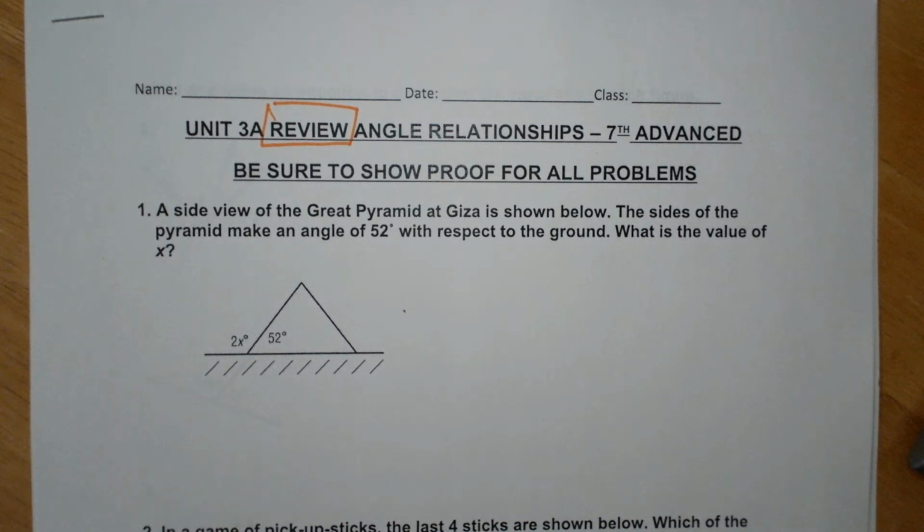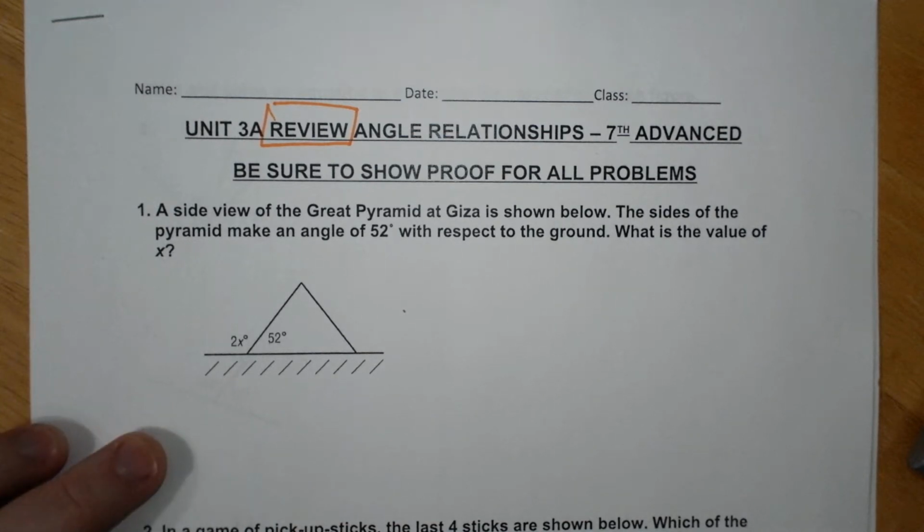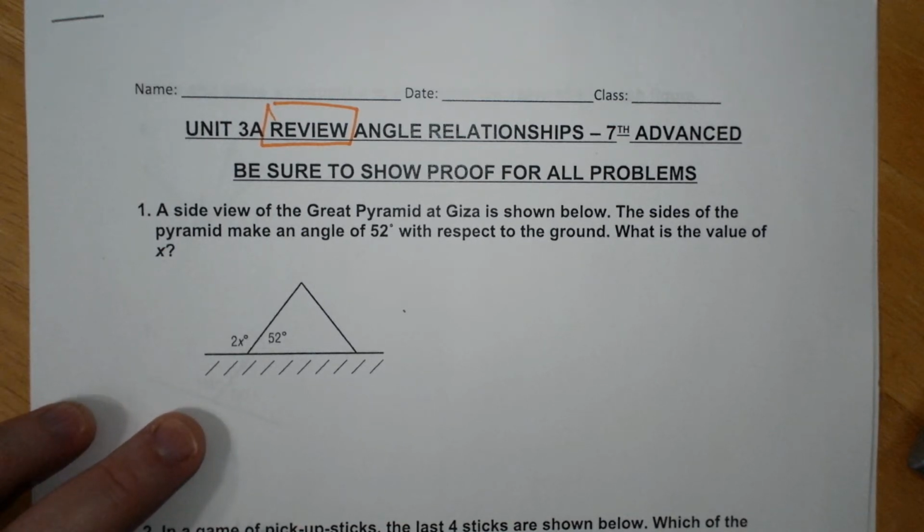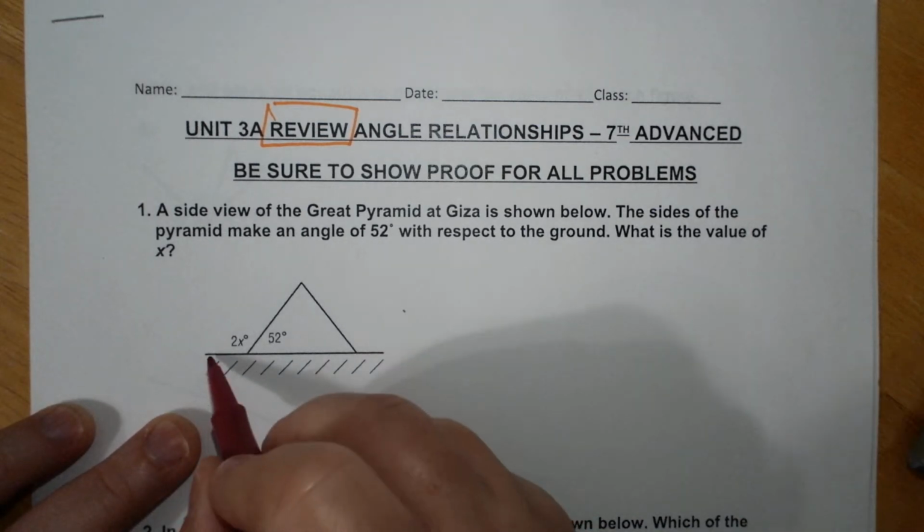This is the review for angle relationships. A side view of the Great Pyramid of Giza is shown below. The sides of the pyramid make an angle of 52 degrees with respect to the ground. What is the value of x?